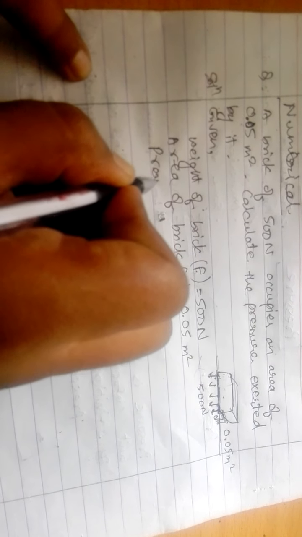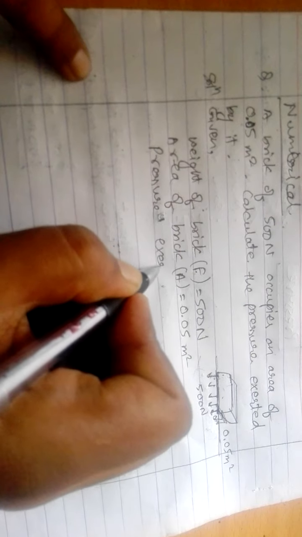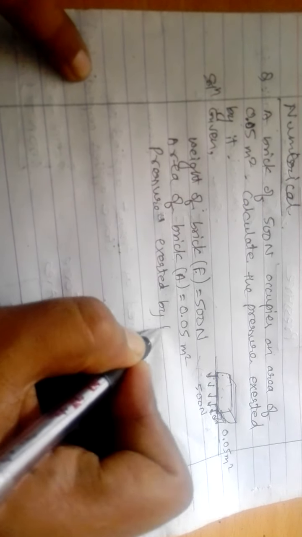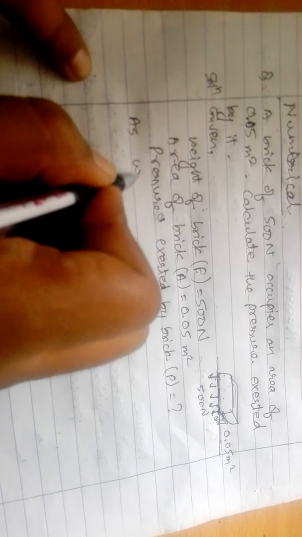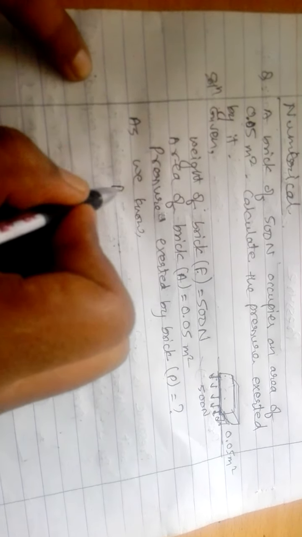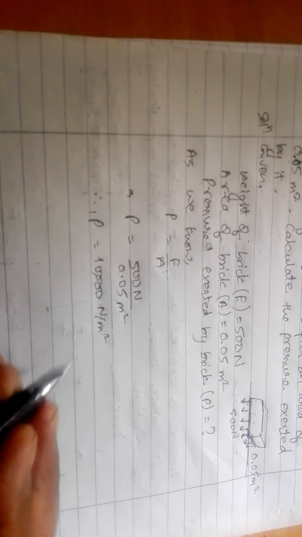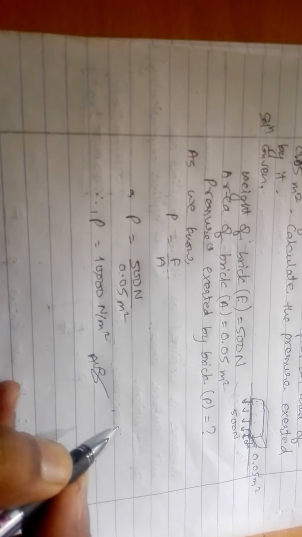Then the pressure exerted by the brick, P, is equal to what? We all know the formula of pressure: P equals F by A. So P equals F, 500 Newton, over A, 0.05 meter square. Therefore, it gives us 10,000 Newton per meter square. This is your answer. Any confusion up here?